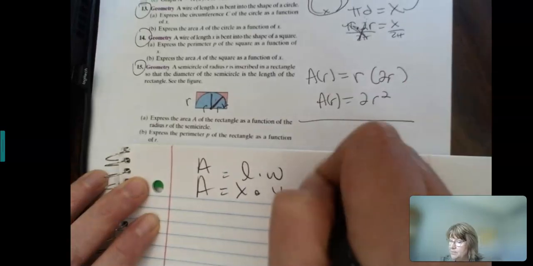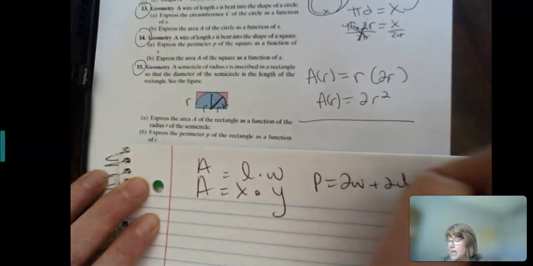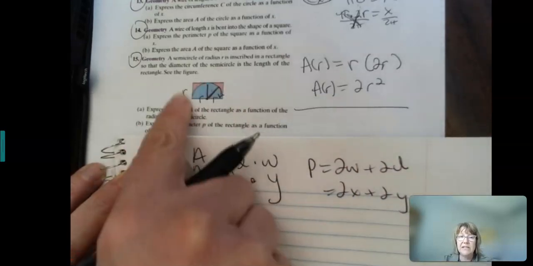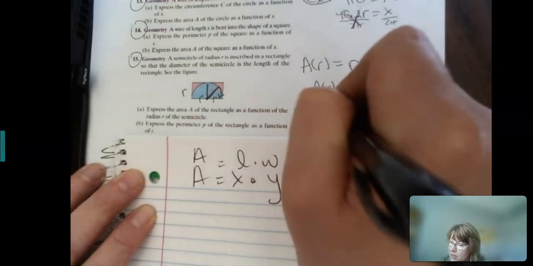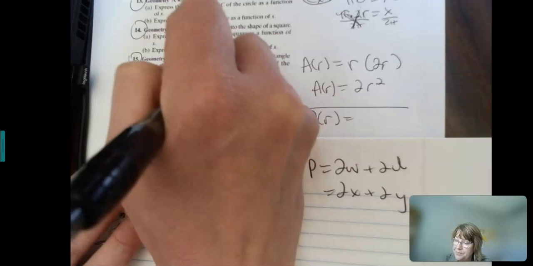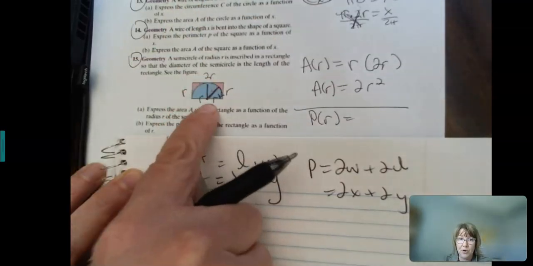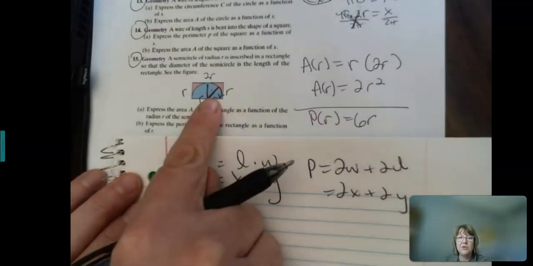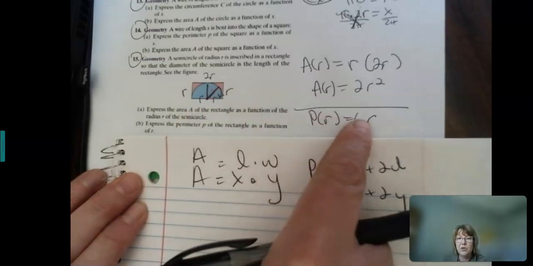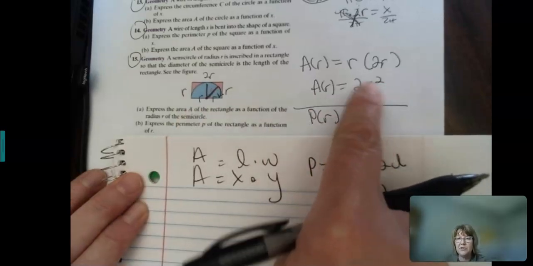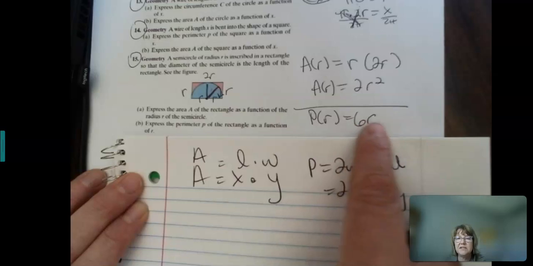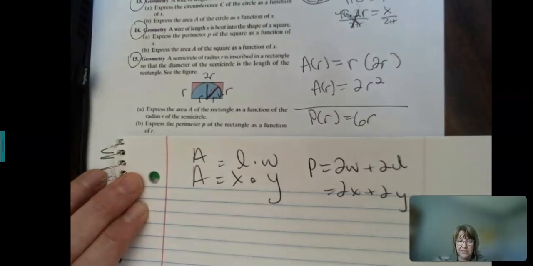What about perimeter? Perimeter is usually 2 width plus 2 length, or you add up all the sides, or maybe 2x plus 2y. Again, because I have this picture, I can kind of see it. The perimeter of r would be adding up all 4 sides. So I have 2r, and 2r is 4r, 5r, 6r. If the radius is 10, then I know the perimeter is 60, and 10 squared is 100, times 2 is 200. So this would be 200 square units, and this would be 60 normal units. I'm going to pause for a second, and then jump on to DESMOS.